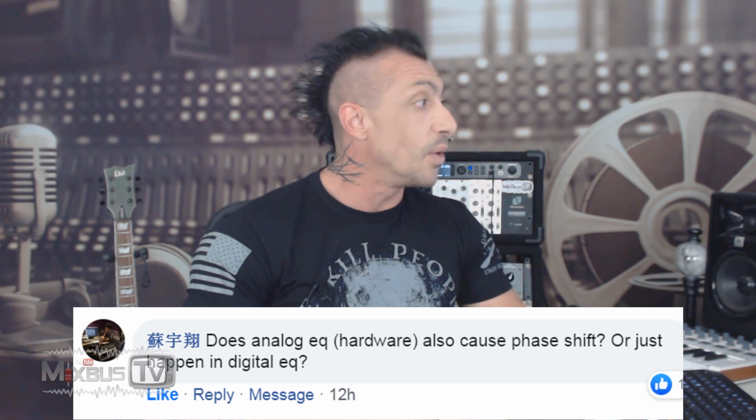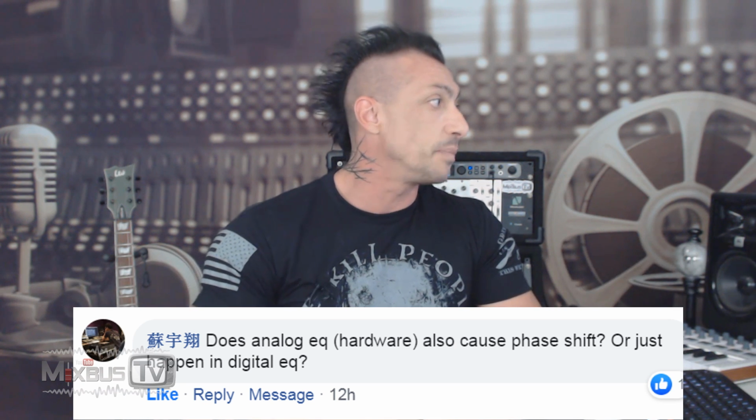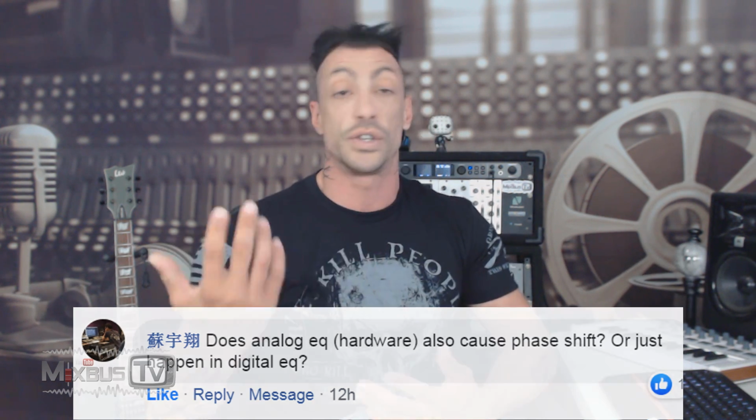Does analog EQ hardware also cause phase shift or just happens in digital EQ? I feel responsible for this question because obviously there's a little bit of confusion, and I think it goes back to my infamous video on HPF filters, that the filters cause phase shift and all that. So I want to say a couple of things first.